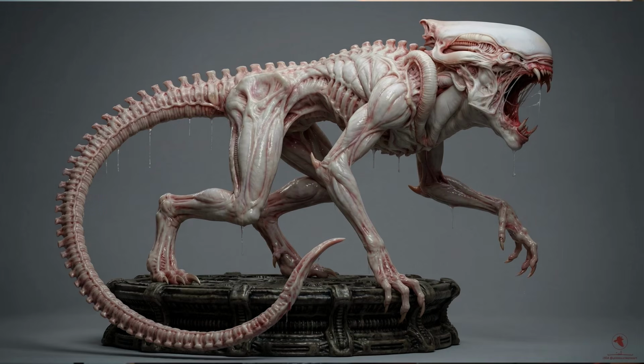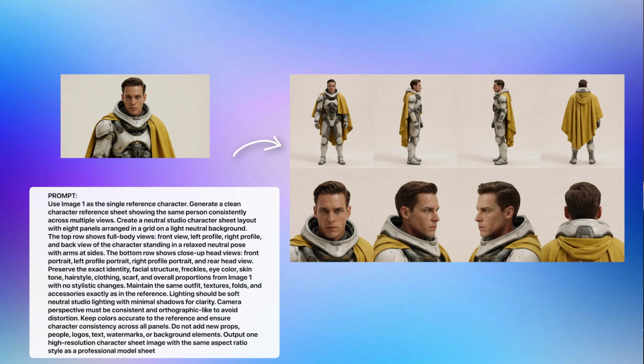I also generated this creature, which is going to be one of the main characters in my story. And then when you have a medium shot of all the characters, we want to transform them into character sheets using this prompt.